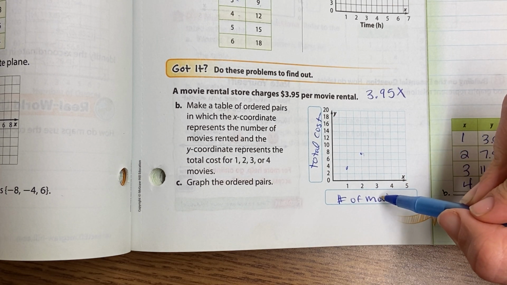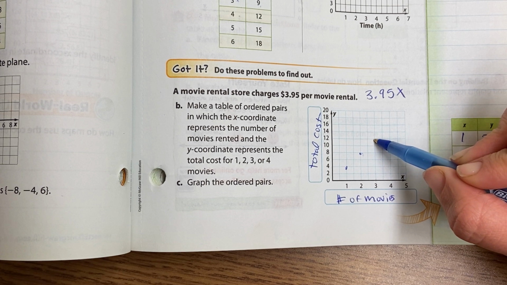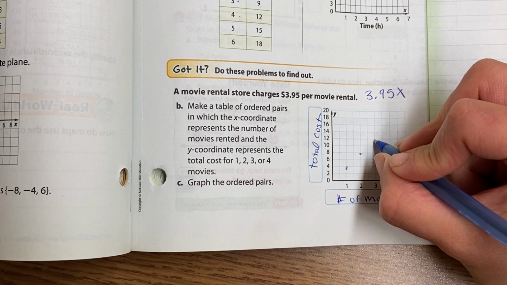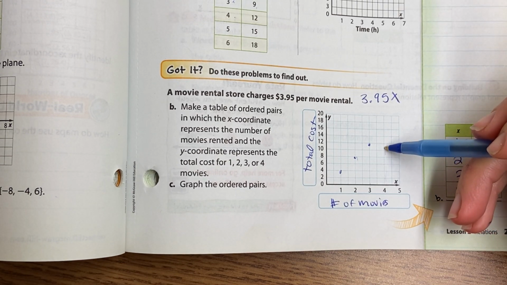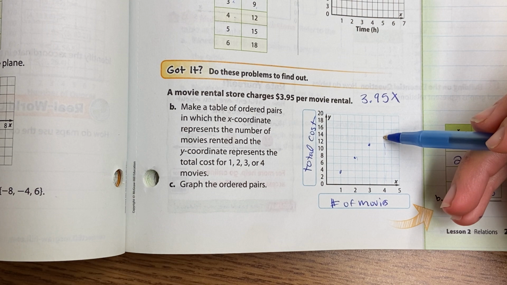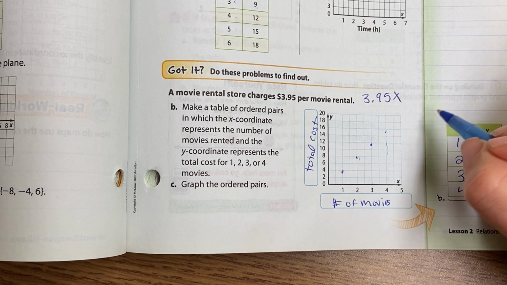For 3 movies, it's 11.85, and then for 4 movies, it's 15.80. And there's your graph.